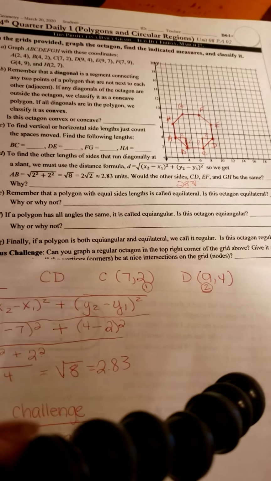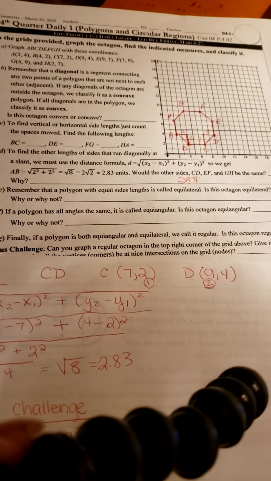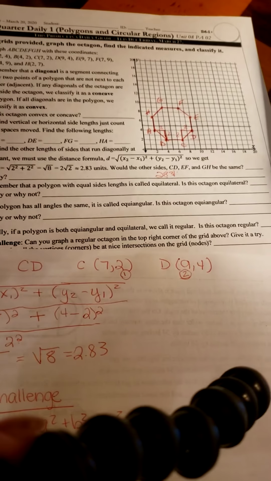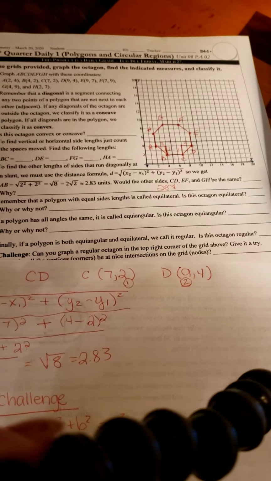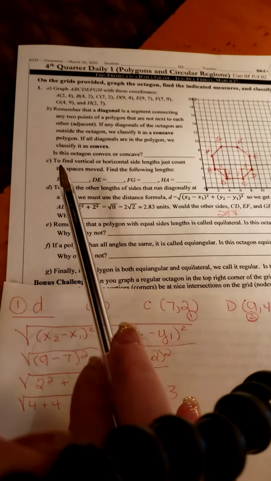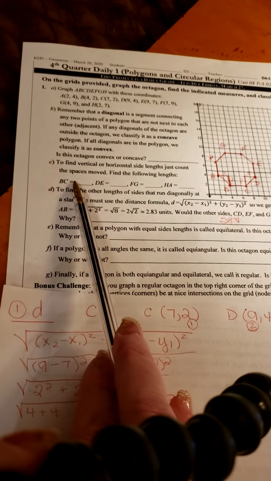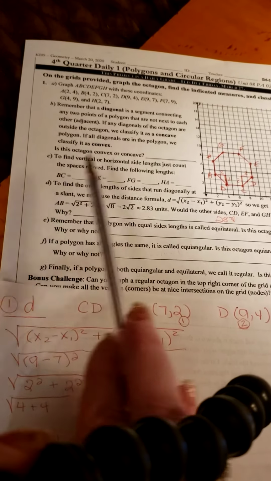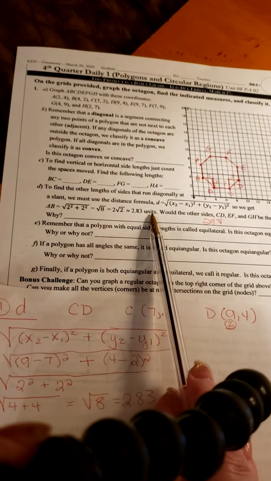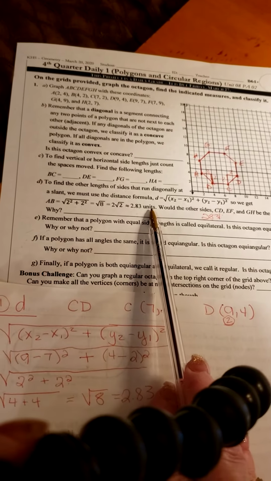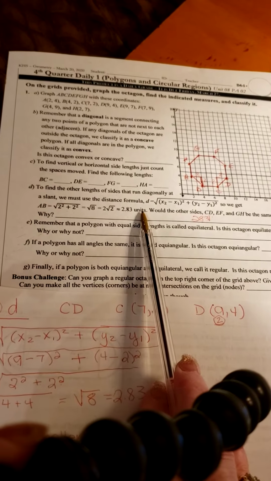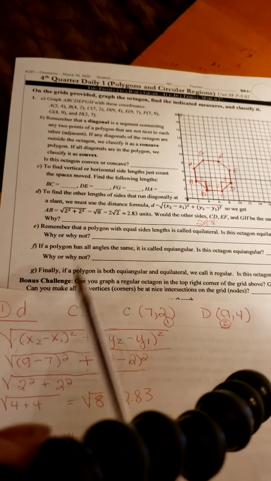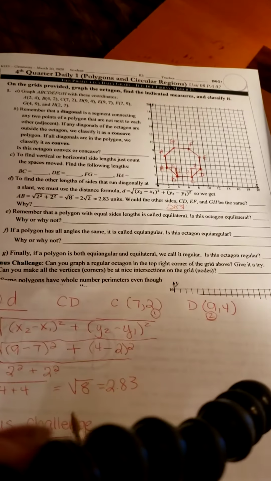Now, remember that a polygon with equal side lengths is called equilateral. Is this one equilateral? All right, well, look here. What did we find the lengths to be here? We counted them. What are the lengths here? Are they the same? Yes or no? If they're the same, then it's equilateral. If they're different, then it's not. Okay?